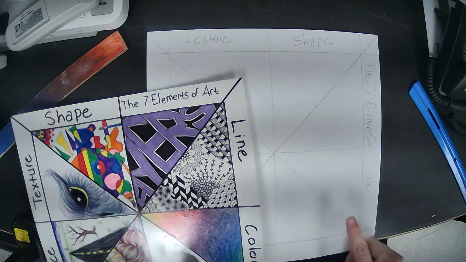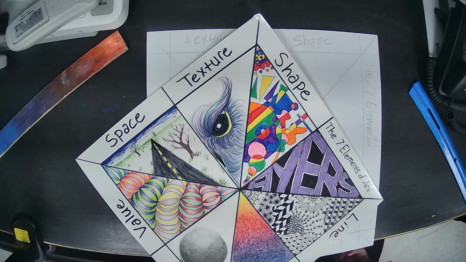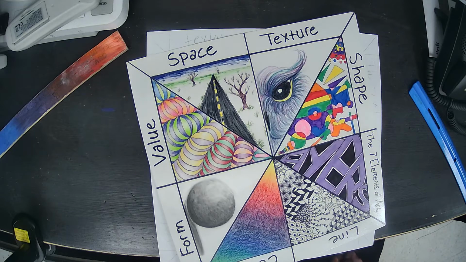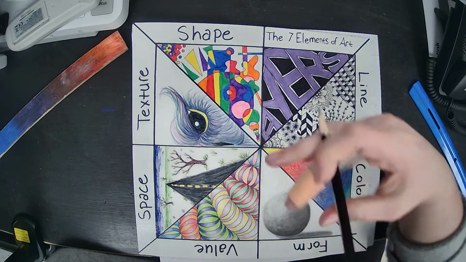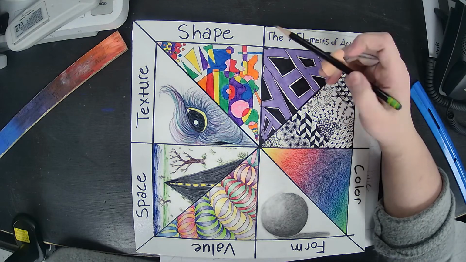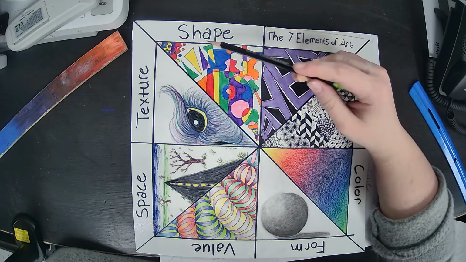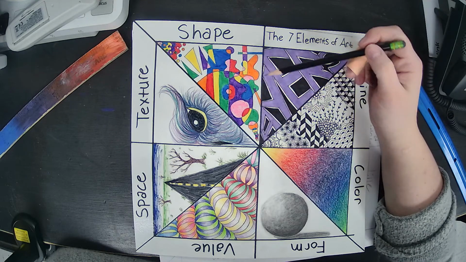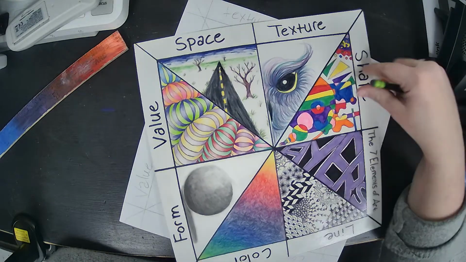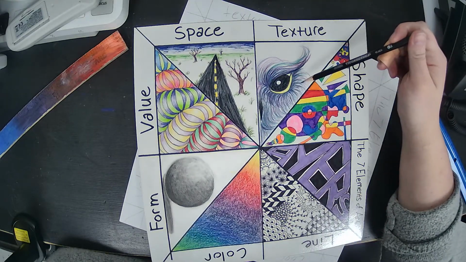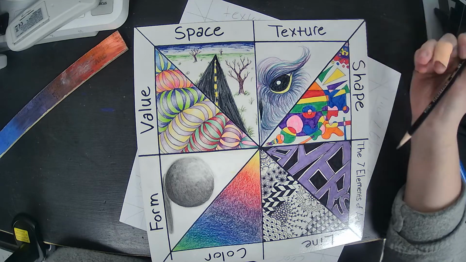So now you're going to treat each triangle as a mini work of art that reflects that specific element, okay? Again, this is a review of going back and looking at the different elements of art and how to obviously portray that, okay? Some hints for what you could do for the 7 elements of art, and things that you can look up to help represent this, okay? Shape, you can do a bunch of different shapes. You can do geometric ones, like triangles and circles, or organic shapes, squiggly lines, or things found in nature. Texture is a good one.